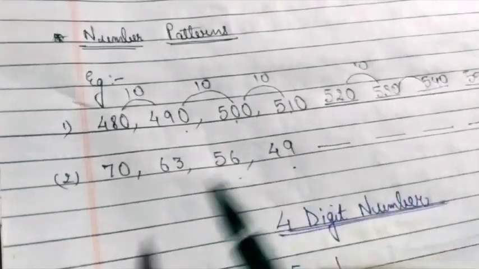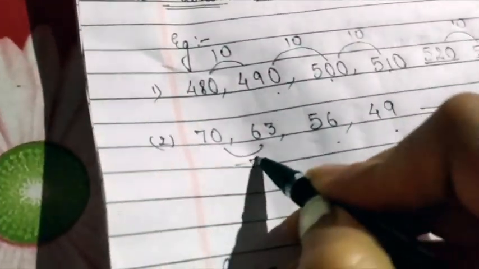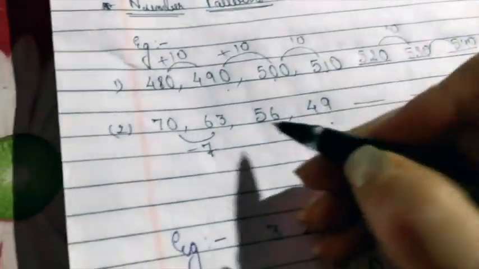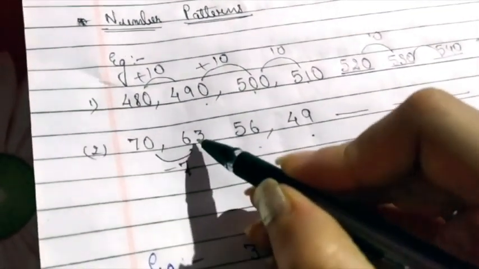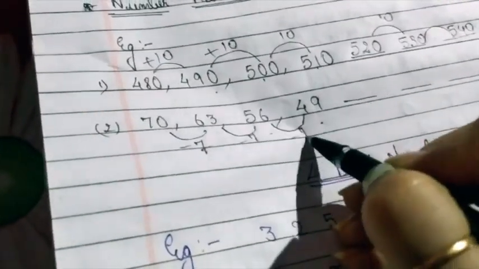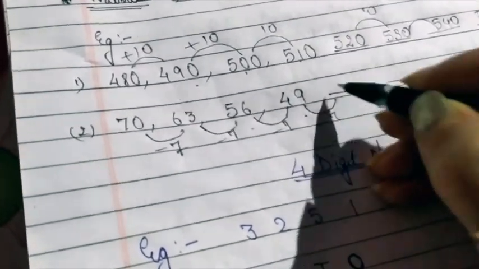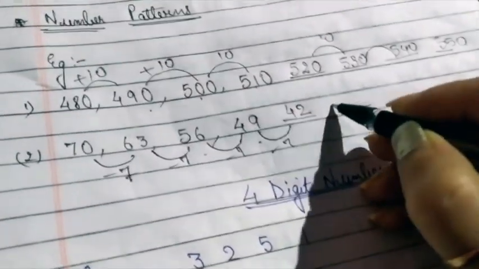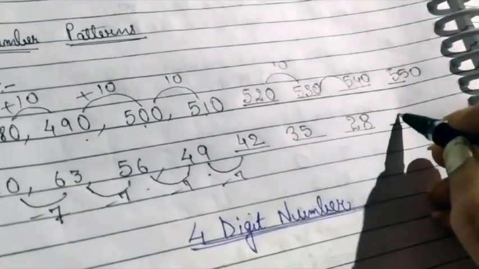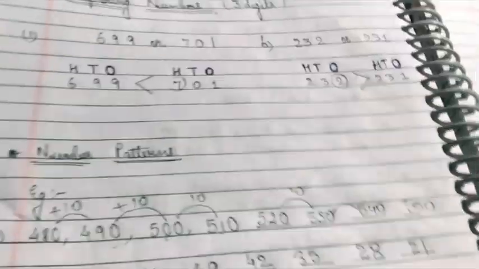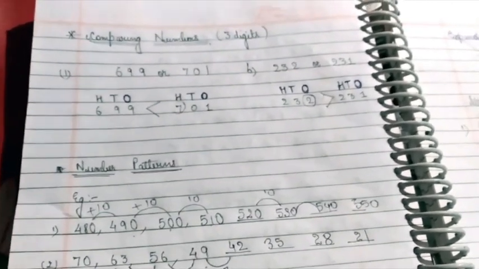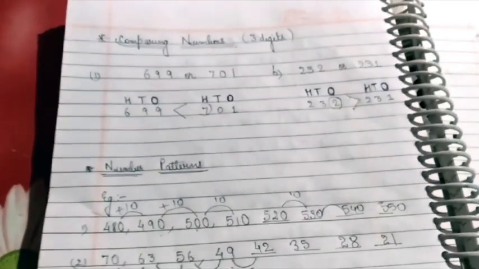Let's take another example, 70, 63, 56, 49. In this the pattern is 7 less. So 70 minus 7 is 63. 63 minus 7 is 56. 56 minus 7 is 49. 49 minus 7 is 42. Minus 7 is 35. Minus 7 is 28. Minus 7 is 21. So a pattern is writing numbers in a certain way, and it follows a certain rule.